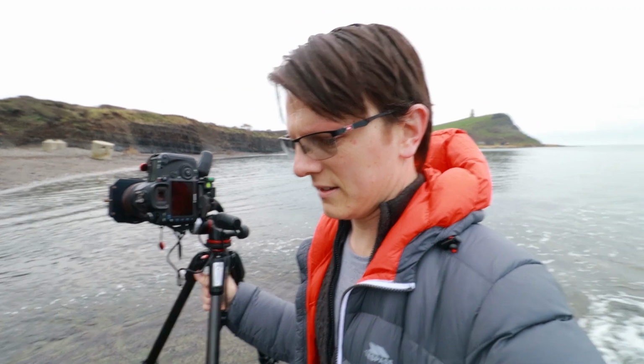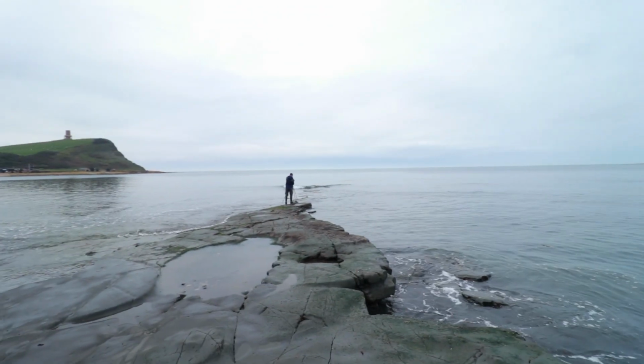Don't slip over. Do you know what really helps with the sky? If you add blue, it looks really blue. Ah, safe. We're back on the grey rocks. John's braving it out there.